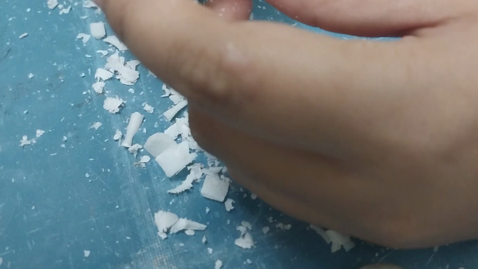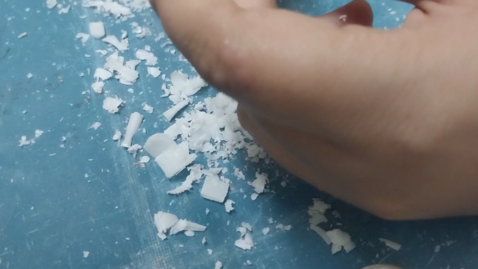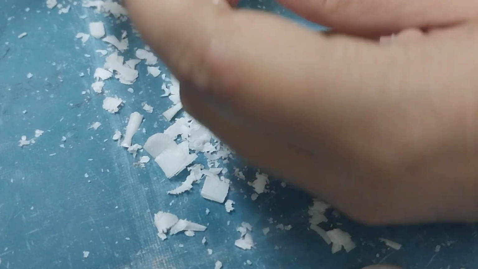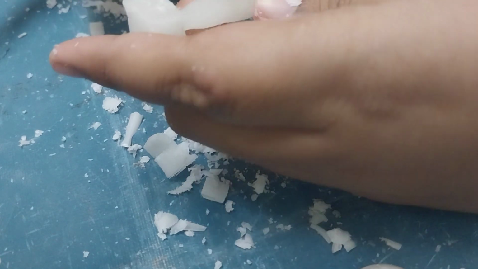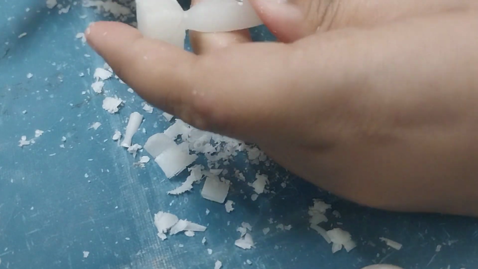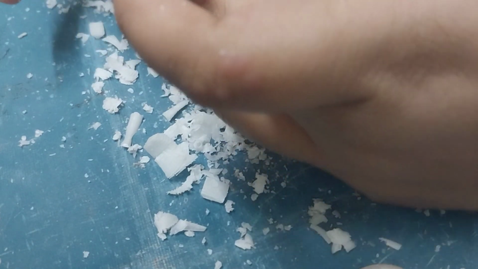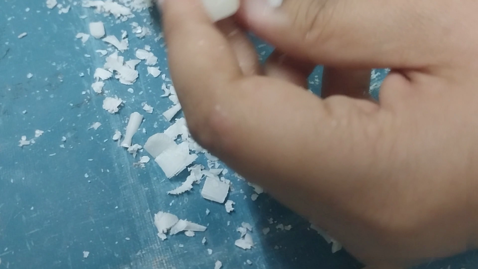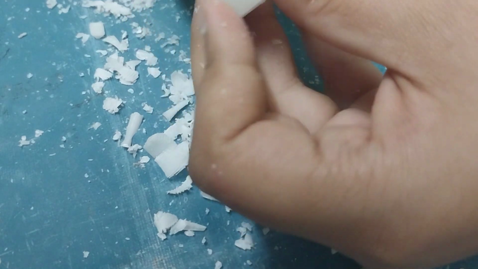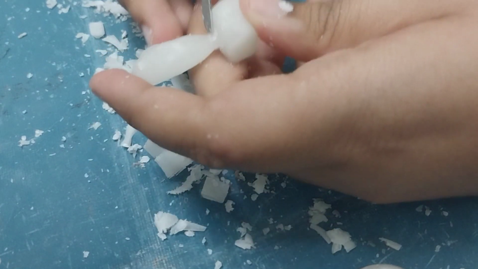Okay, so let us make the developmental grooves. Basically the distal developmental groove is deeper than the mesial developmental groove. So let us make the distal developmental groove first. This is our labial, this is mesial, this is distal. So let us make it over here.